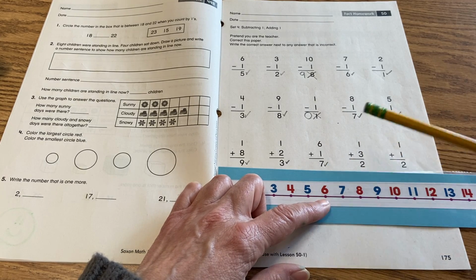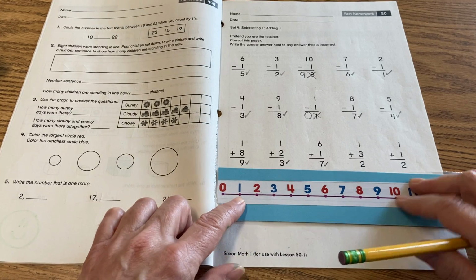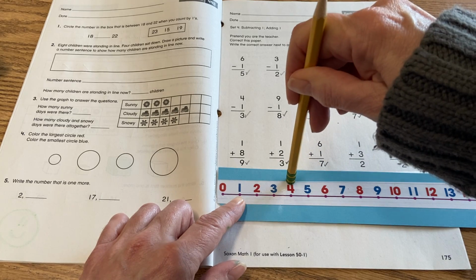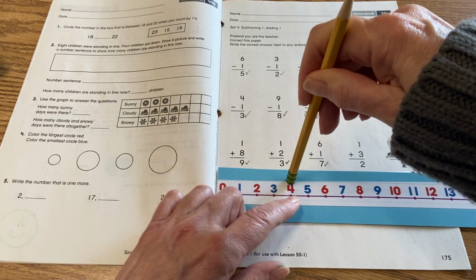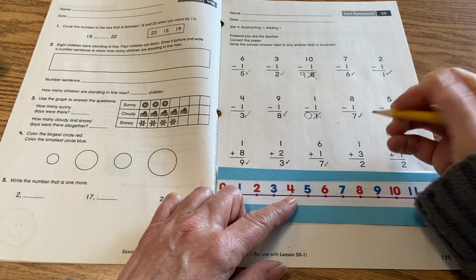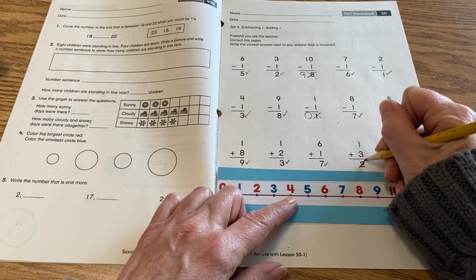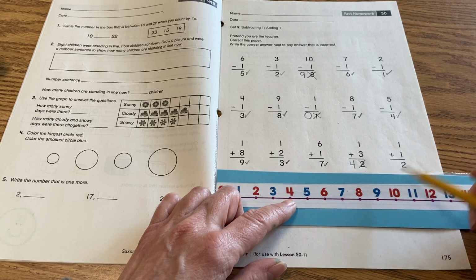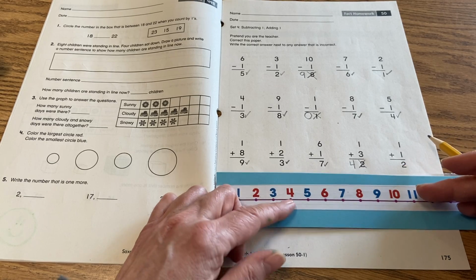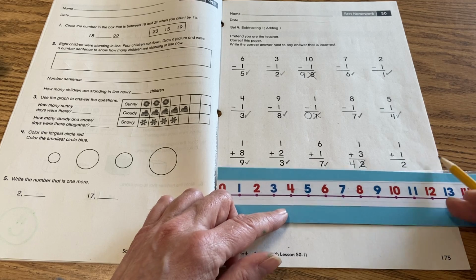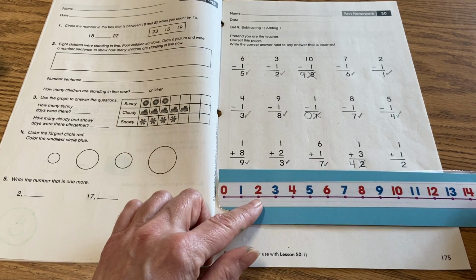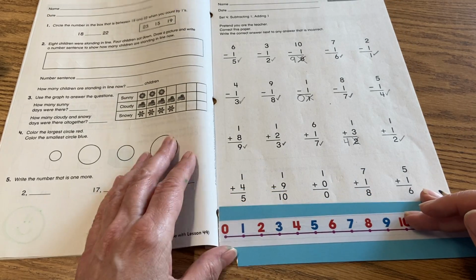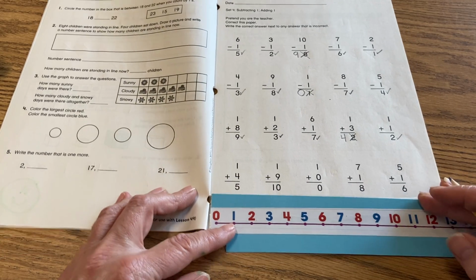1 plus 3 equals 2. So if you're on 1 and you count over 3 spaces, 1, 2, 3, what do you land on? Oh, we land on 4. So this is the one we have to fix. Let's cross out that 2 and put a 4 there. Okay, so that will fix that one, so it's now correct. Okay, 1 plus 1 equals 2. So if you're on the 1, you jump over one space. Yes, you land on the 2. That's correct. Let's go to our last row here.